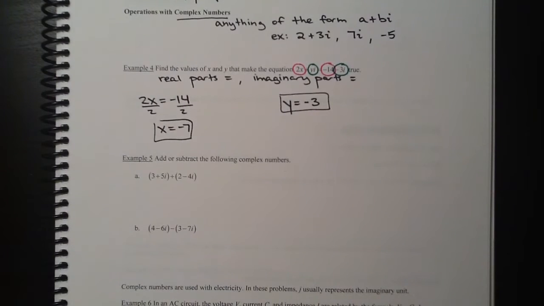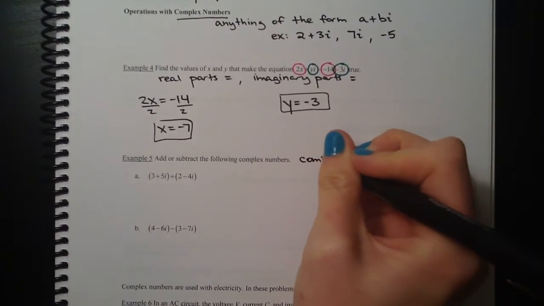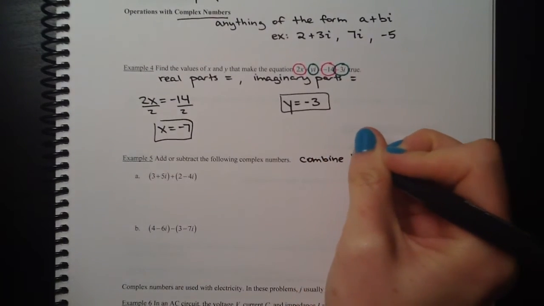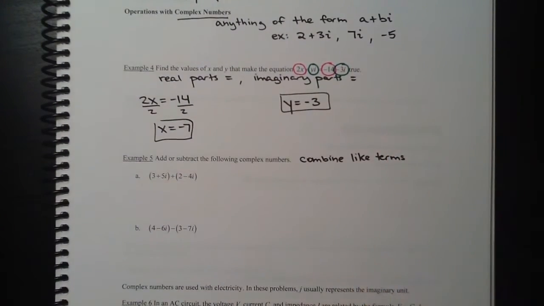Okay, next thing we're doing is we are going to add and subtract complex numbers together. Super, super similar to adding and subtracting variables. You combine like terms. So combine the real parts, combine the imaginary parts. Okay, so our main idea here is just to combine like terms. So we'll do this out nice and slowly, just so we're all clear on what we're doing.